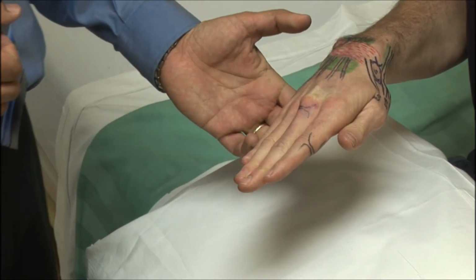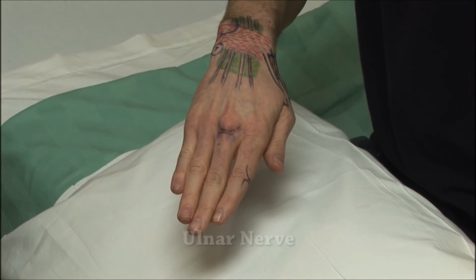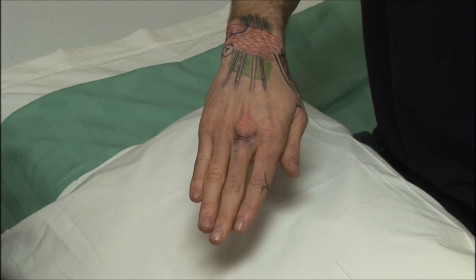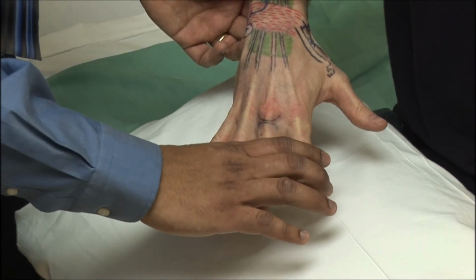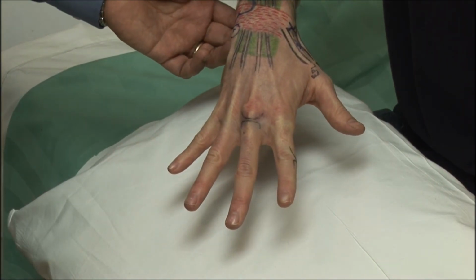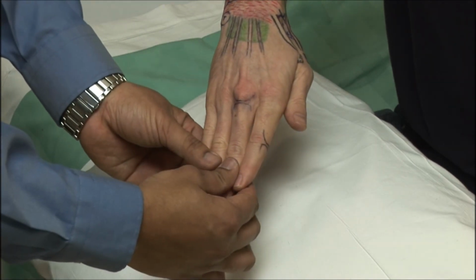The dorsal and palmar interossei are intrinsic muscles of the hands and are supplied by the ulnar nerve. Test the dorsal interossei by having the patient abduct the fingers. Don't let me squeeze your fingers in. Test the palmar interossei by having the patient adduct the fingers. Don't let me spread your fingers out.